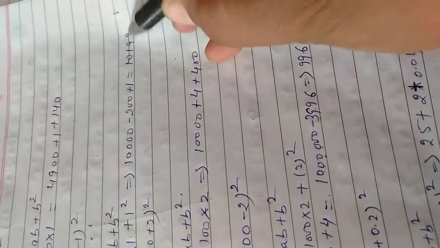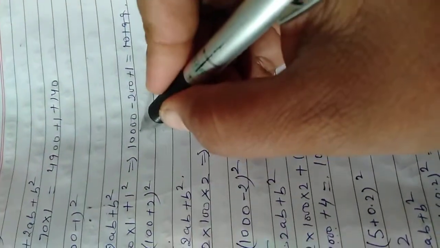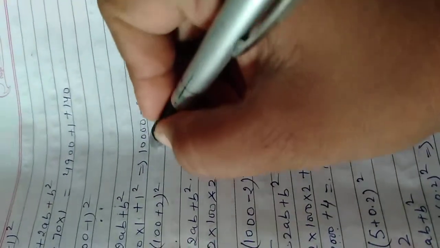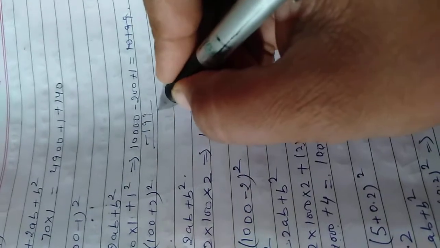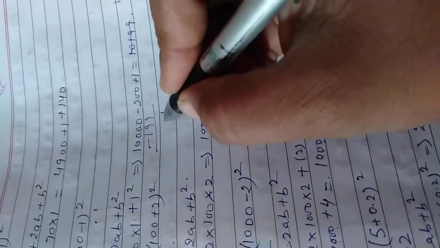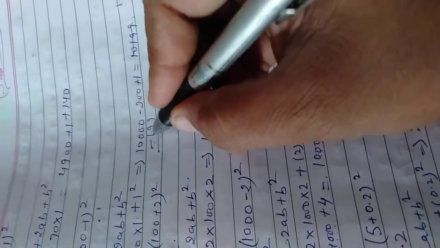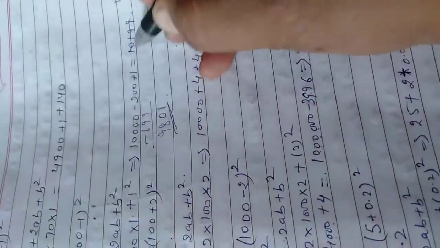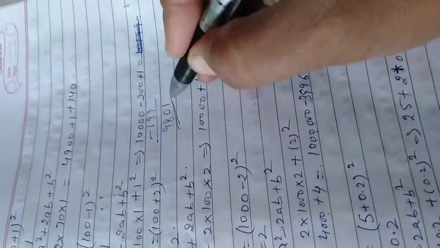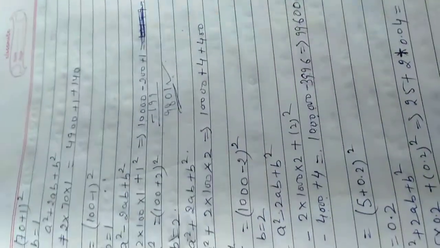After calculation, minus 200 plus 1 is minus 199. Oh my god, this is wrongly written. So this is 10000 minus 199. So subtract 199 here. You will get 10 minus 9 is 1, 9 minus 9 is 0, 9 minus 1 is 8, and 9. So this is the answer I have added here. I'm sorry. Right? So this is your right answer.